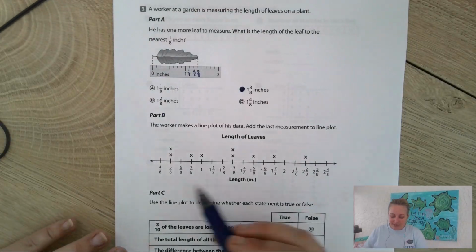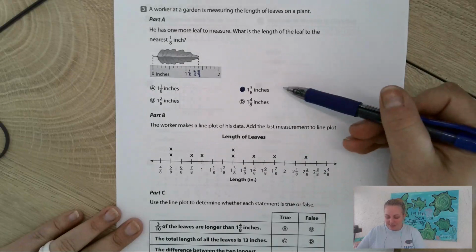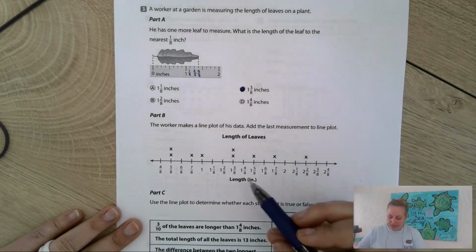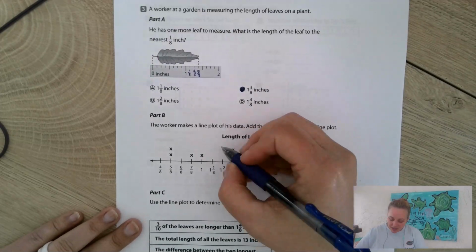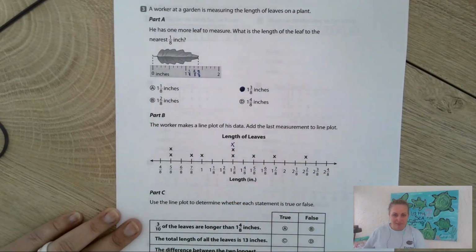Part B says he made a line plot, add the last measurement. So we have to add 1 and 3/8. And remember, it's right here. It already has X's on top of it, so I have to put it on top. Okay?